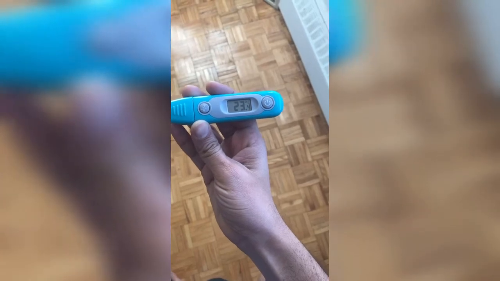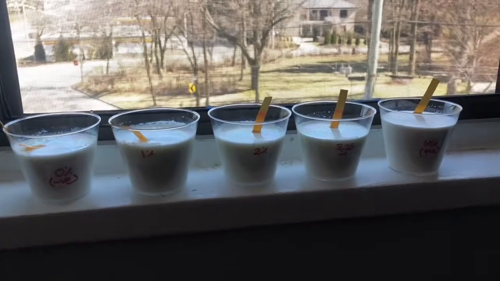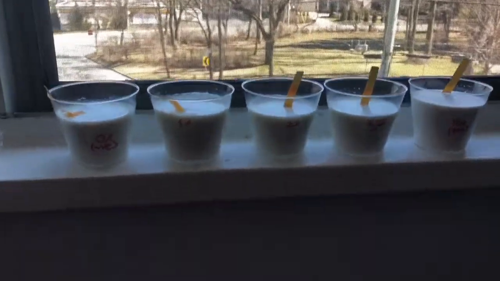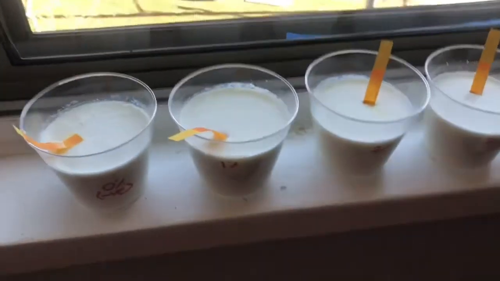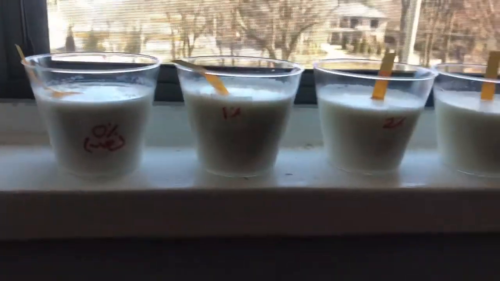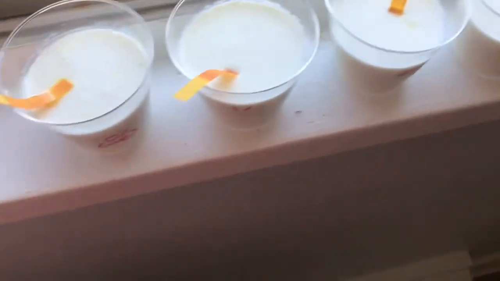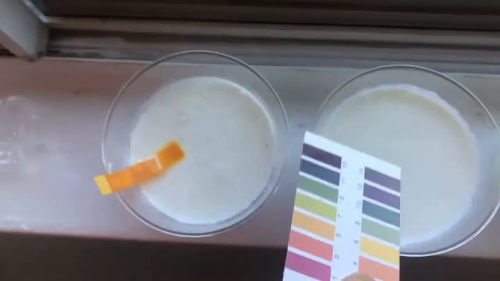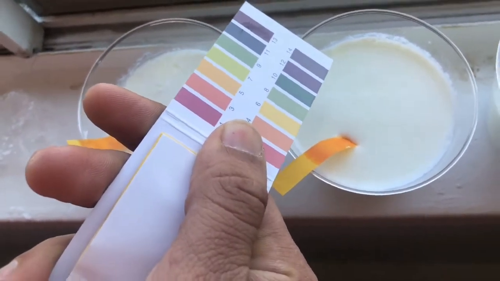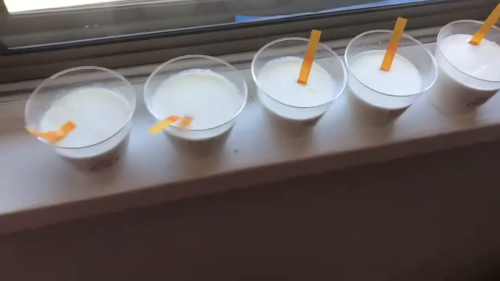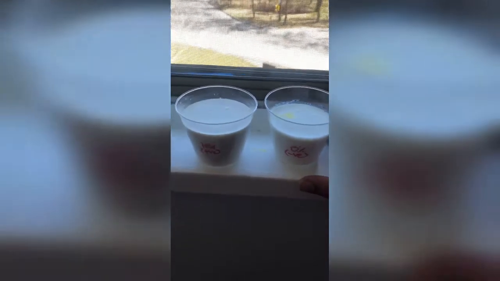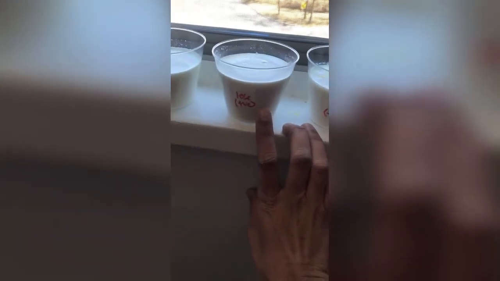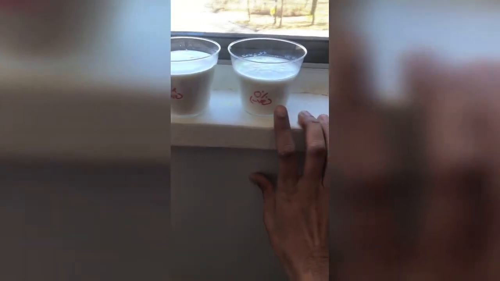As we can see, after incubation at around 22 to 23 degrees for 10 hours, our yogurt has been prepared. It has become semi-solid. It can be observed by the change of pH strips to an orange color, which indicates 3 to 4, which indicates that our yogurt is ready. First we will compare our controls, that is positive control and negative control. Positive control is our 10% milk fat content, whereas negative is 0% milk fat content.